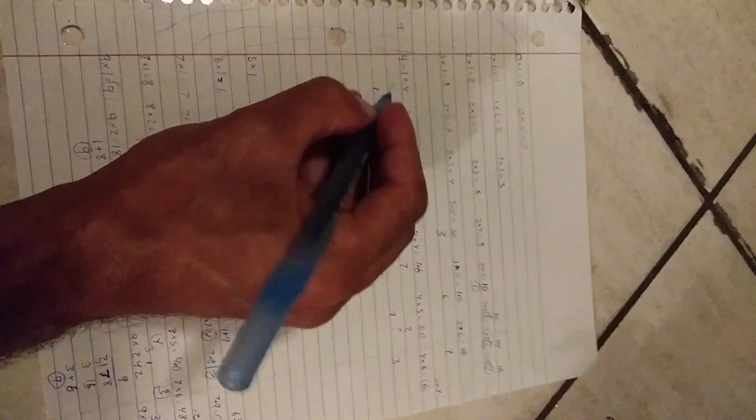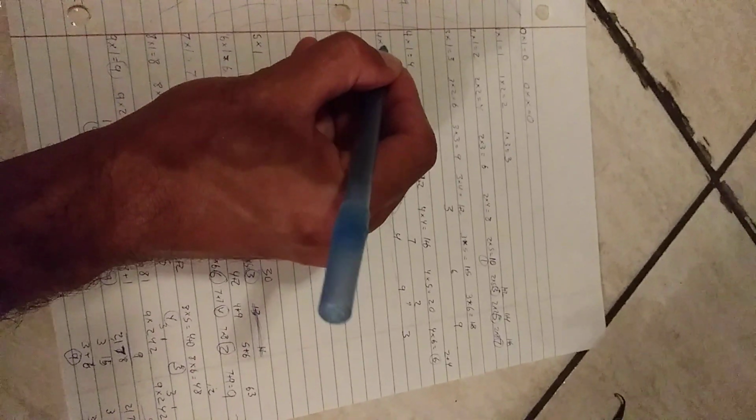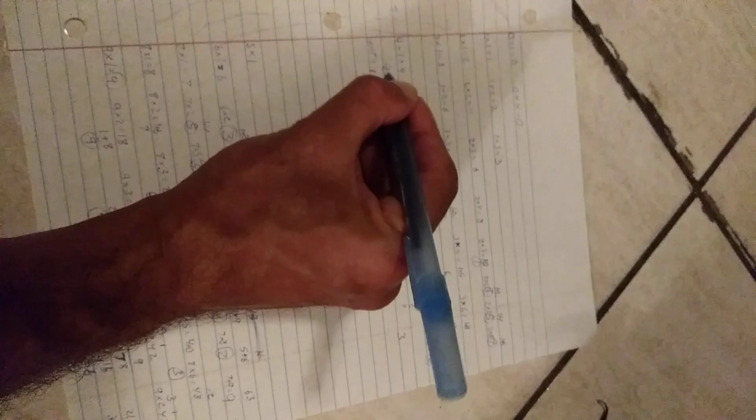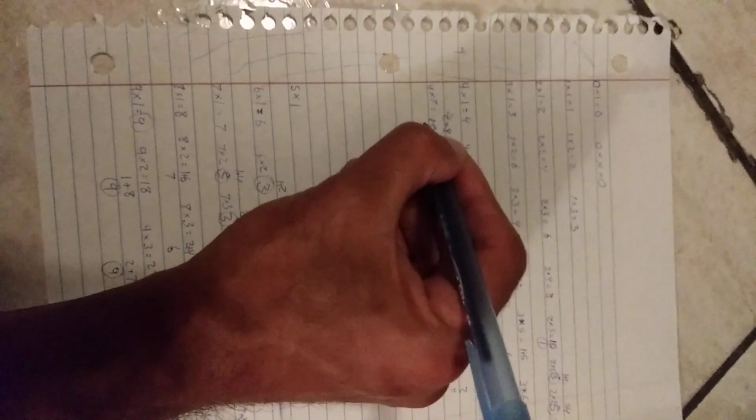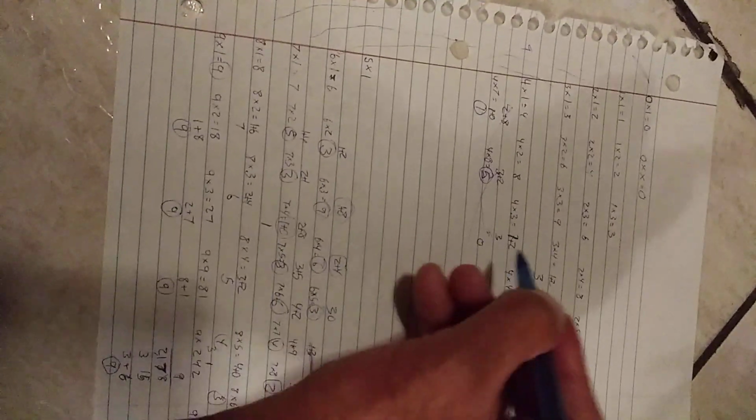Okay, so let's see. So 4 times 7 is, so 7, 14, 28. 2 plus 8 is 10. 1 plus 0 is 1. Yes, it's 1. So the next one should be 5. 4 times 8 equals 8, 16, 32. So 3 plus 2 is 5. The next one should be 0.